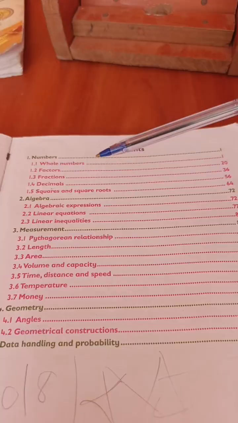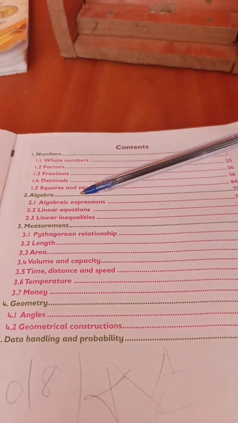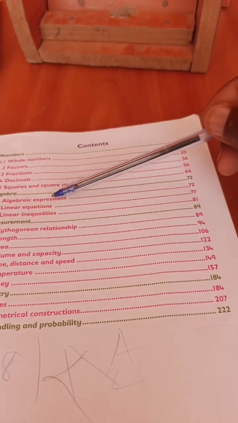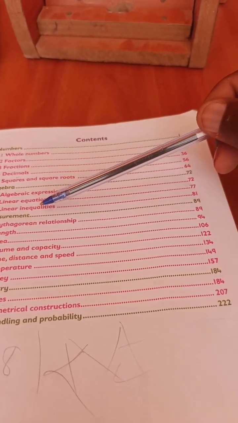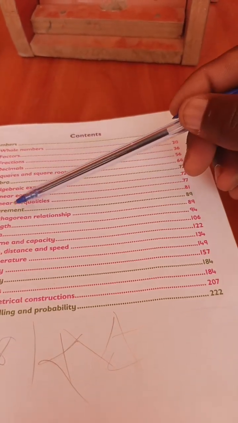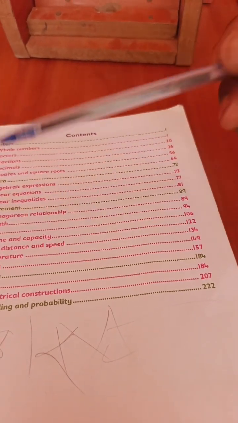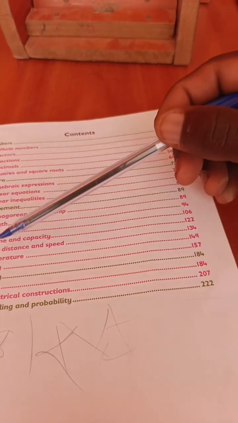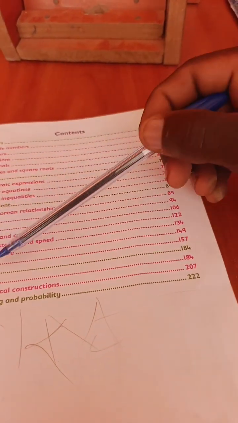We have the second strand, which is algebra. In algebra, we will be covering substrands such as algebraic expressions, linear equations, and linear inequalities. We have strand number 3. We will be covering substrands such as Pythagorean relationship, length, area, volume and capacity, time, distance and speed, temperature, and money.